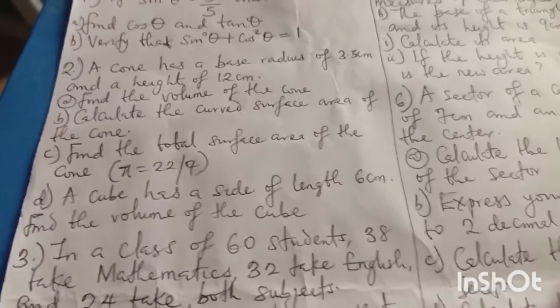Now we have settled B. Now 2C of the question says we should find the total surface area of the cone. The formula for the total surface area of the cone is the curved surface area plus pi r squared, that is the base that looks like a circle, the area of the circle.